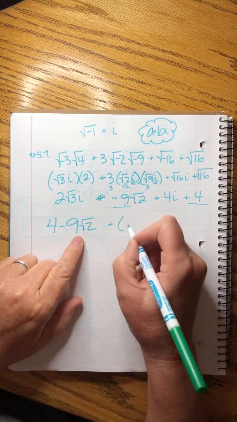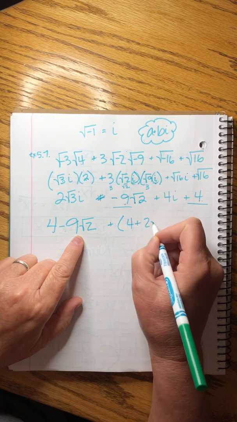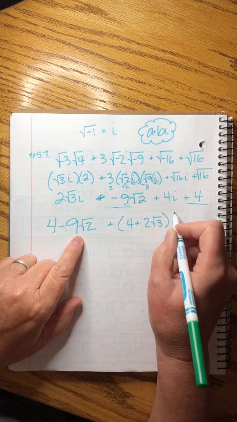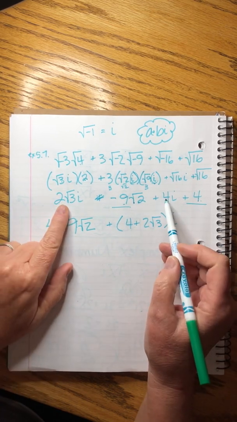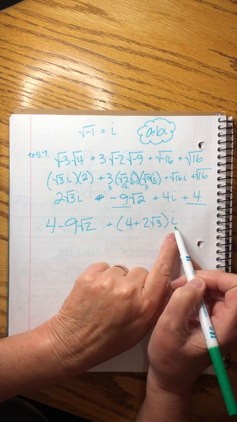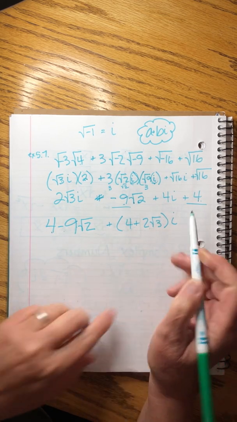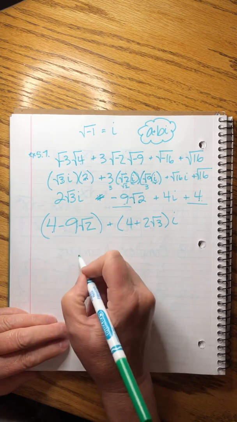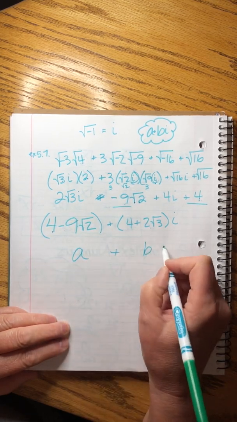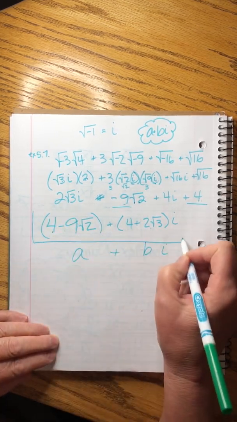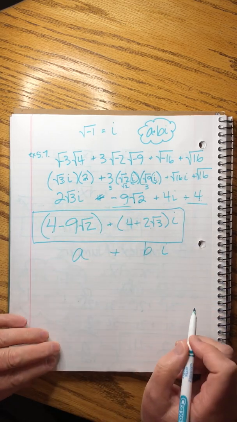And then plus 4 plus 2 square root of 3i. See how I kind of like factored those two numbers and wrote them as the i? That is the best, and I'd put parentheses around this. This is the closest to a plus bi format that we can get for our answer. That's a kooky looking answer, right?